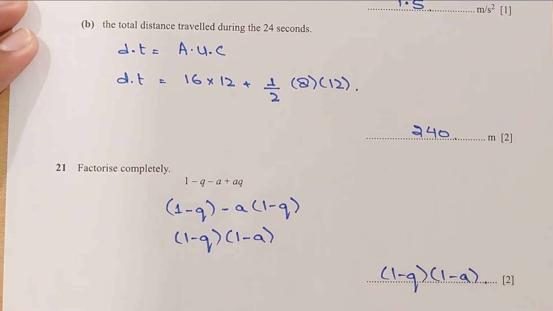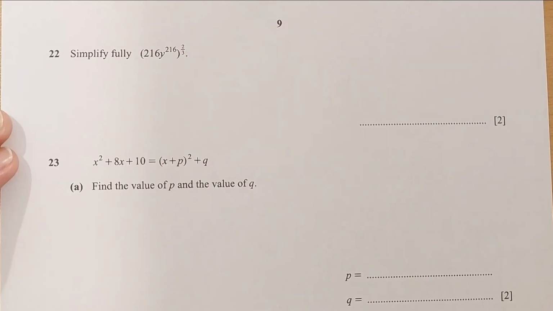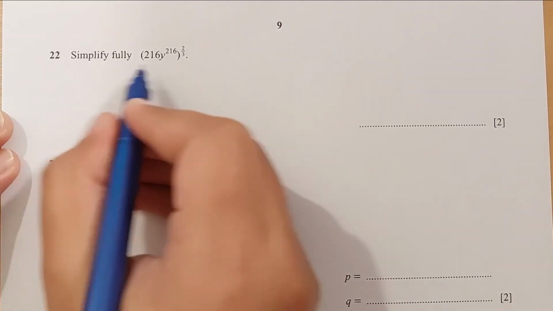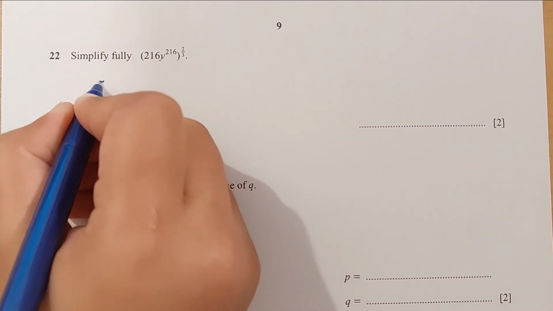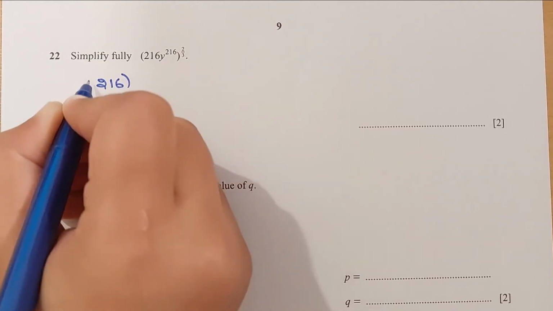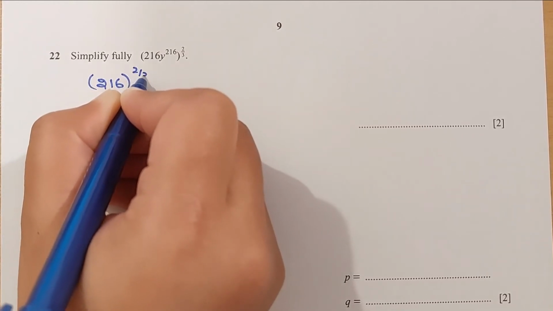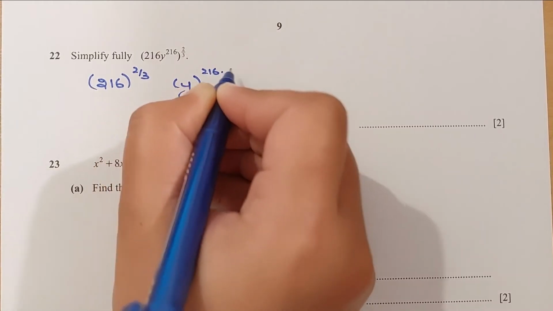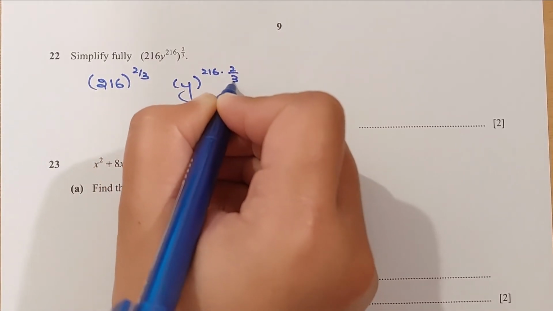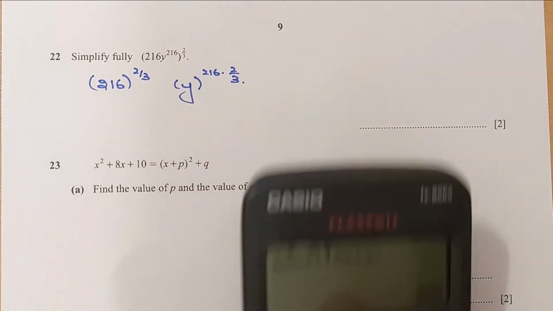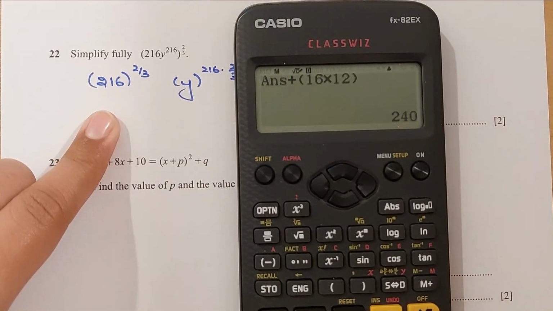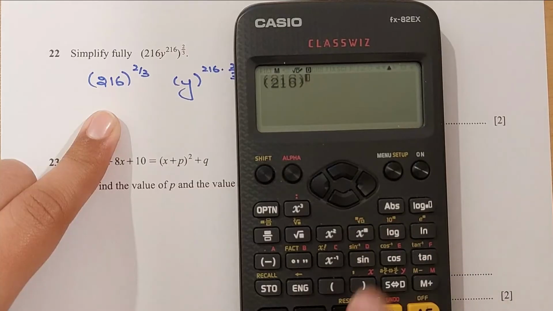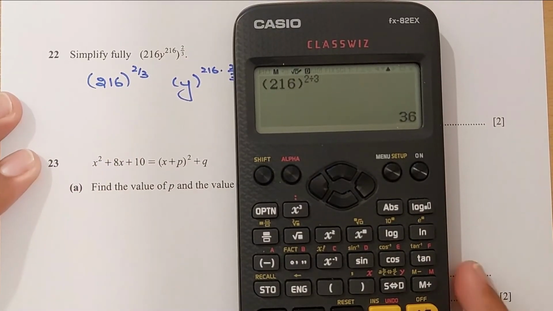This is a complete factored form. Question number 22, simplify fully. So we have 216 and its exponent is 2 by 3, and y power 216 and its exponent is 2 by 3, right? So first let me simplify this. 216, its exponent 2 divides 3. This is 36, right?